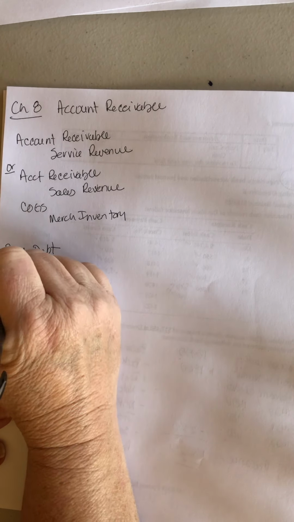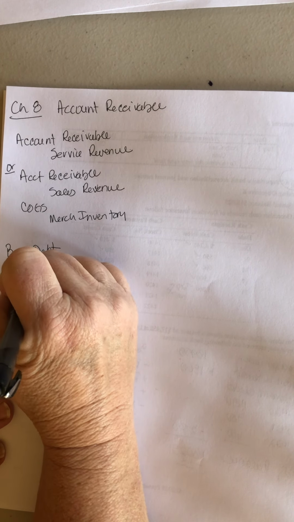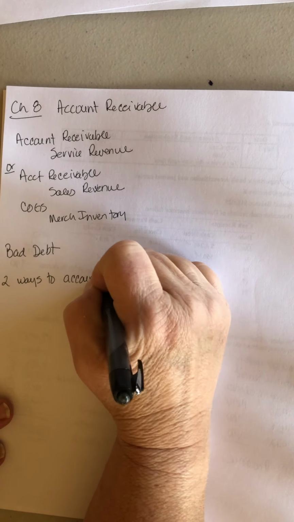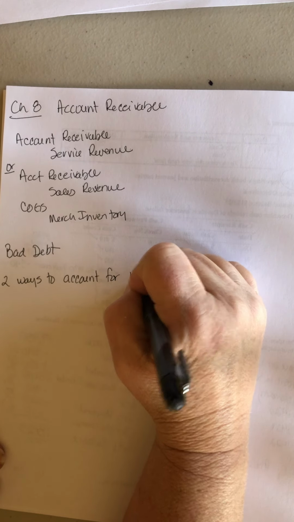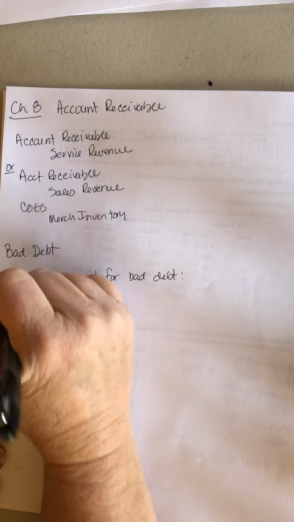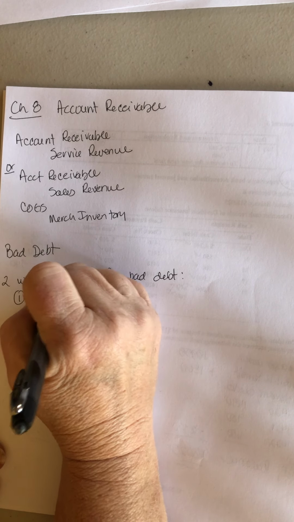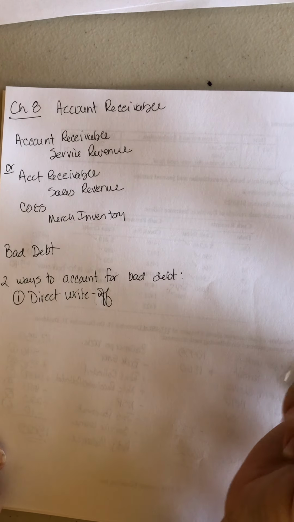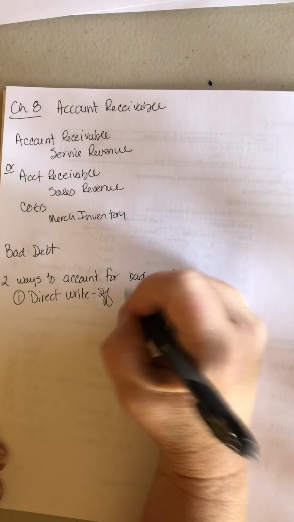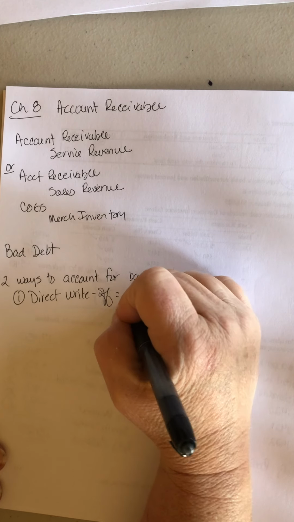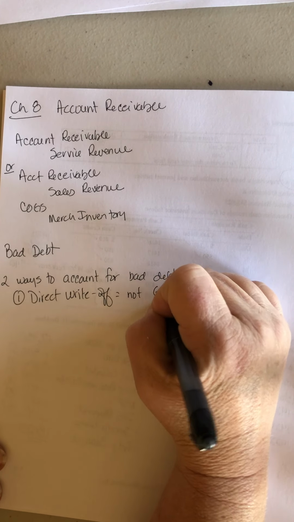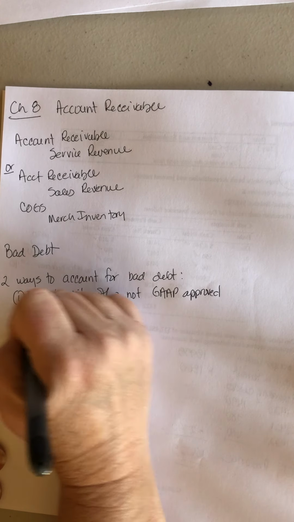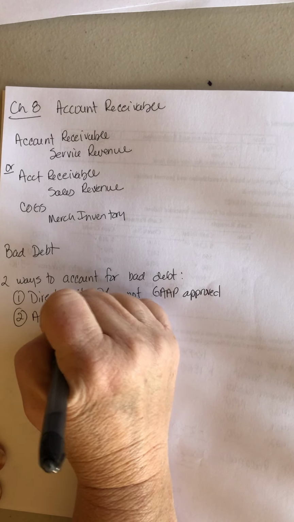All right, and there's really two ways that we're going to look at to account for bad debt. The first one that we're going to do is called the direct write-off method. It's a little bit simpler and more straightforward, but it's not GAAP approved. And the second method that we're going to look at is called the allowance method.